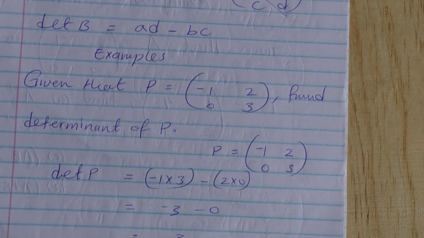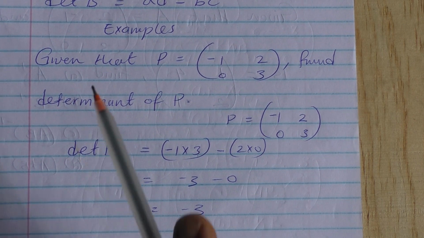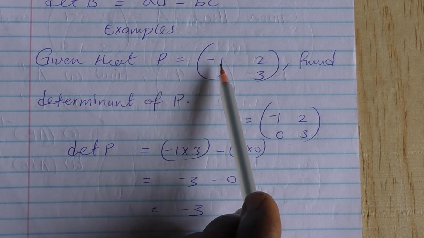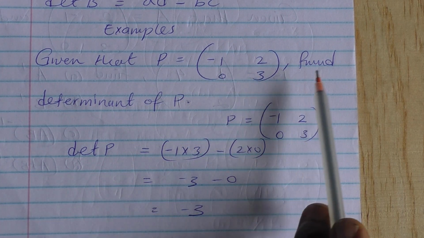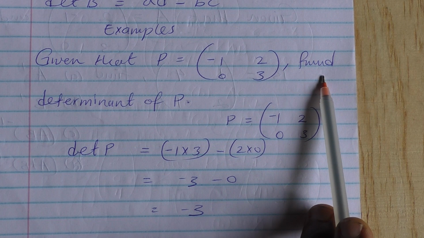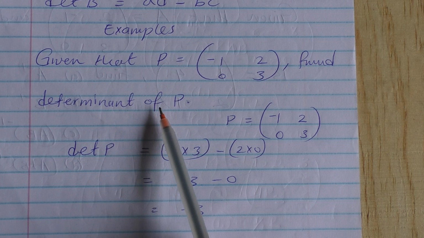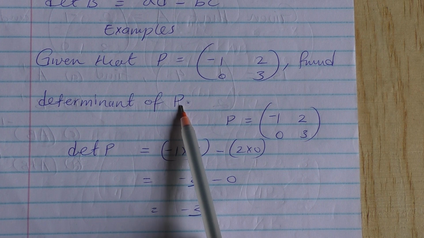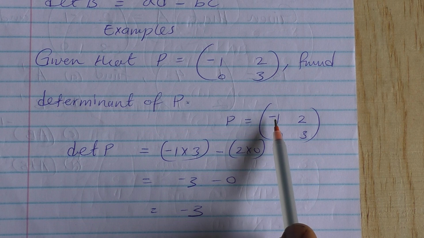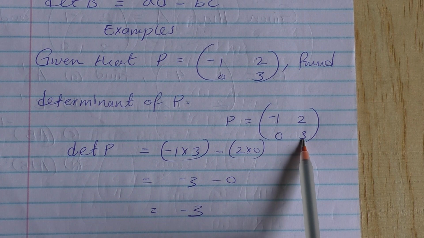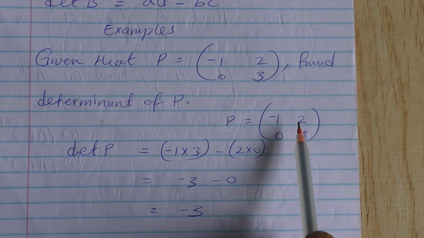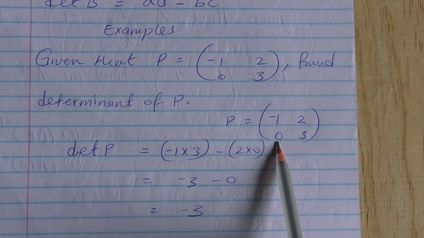For instance, we are given matrix P, which is negative 1, 2, 0, 3. So we are supposed to find its determinant. Therefore, the determinant of matrix P will be given by the product of the elements of P in the major diagonal, which is negative 1 times 3, minus 2 times 0.